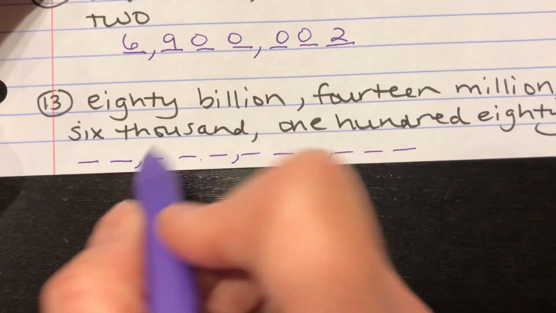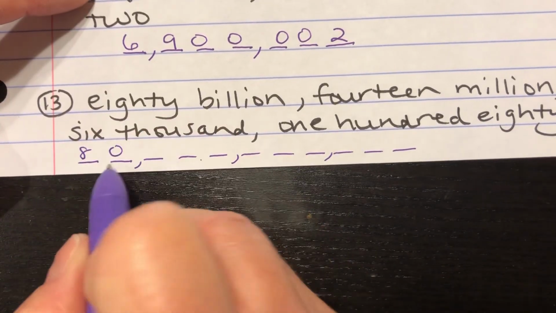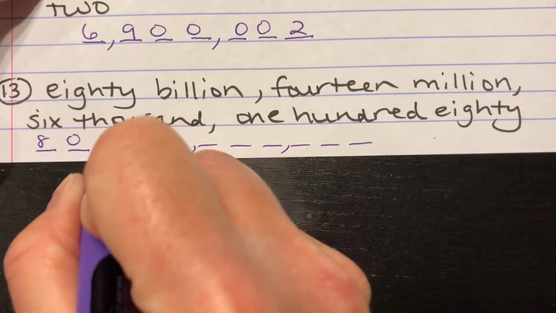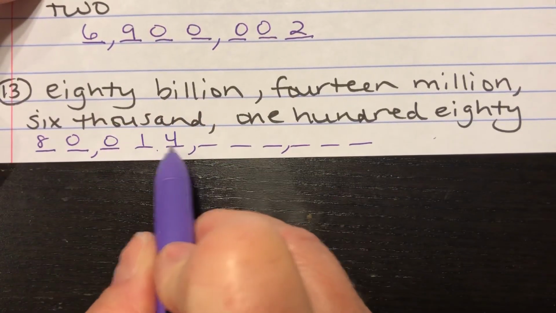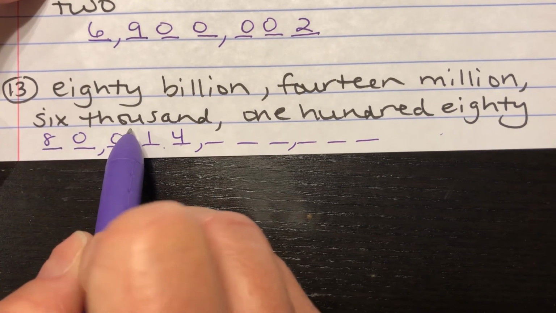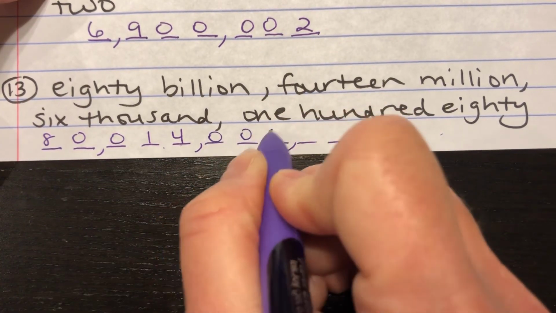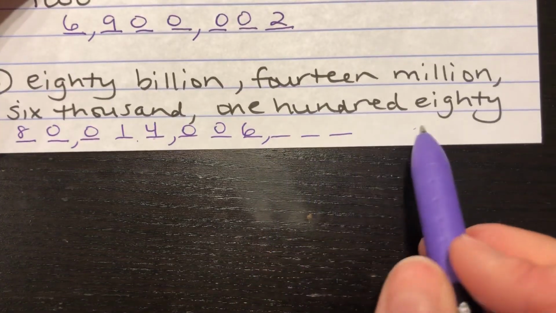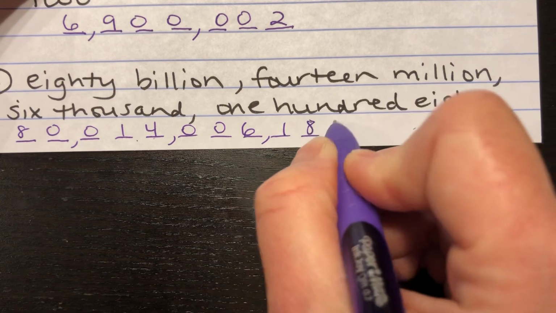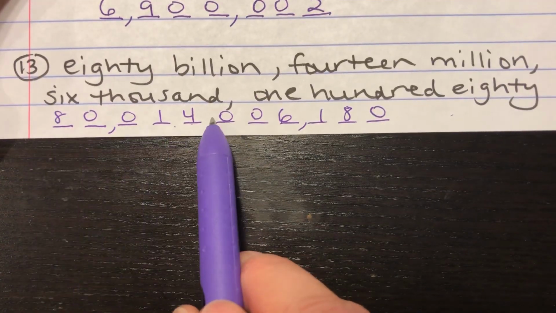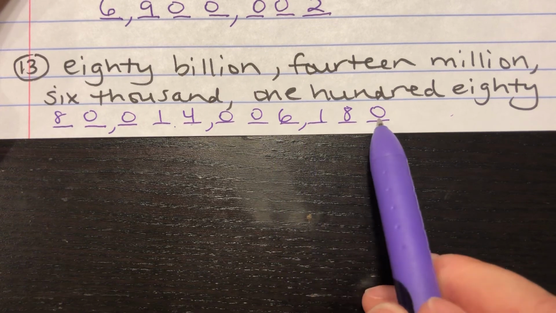All right, so 80 billion, that zero's in the billions place. 14 million means I need 0, 1, 4, so that this 4 is in the millions place. 6,000 means I need 0, 0, 6, because the 6 should be in the thousands place. And then 180 looks like that. So 80 billion, 14 million, 6,000, 180.